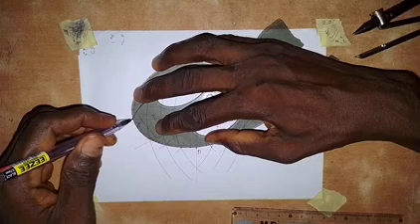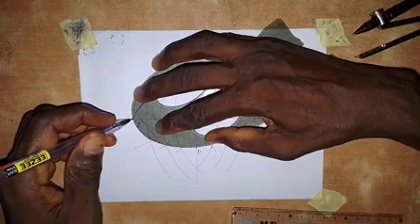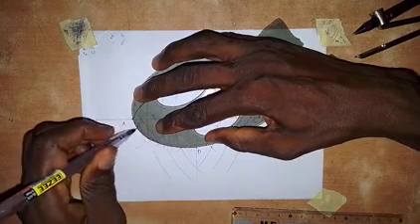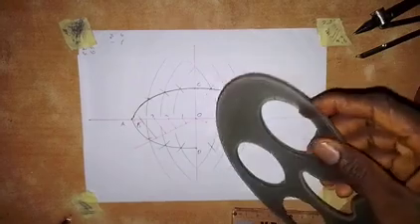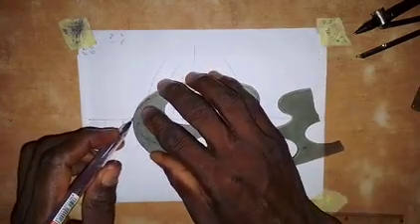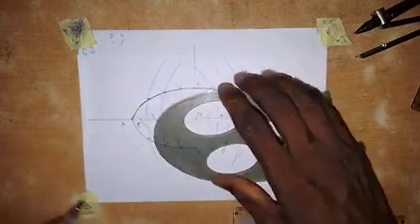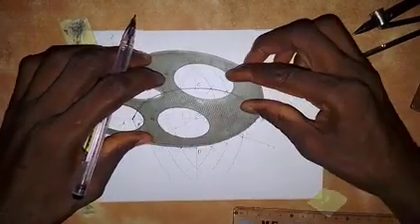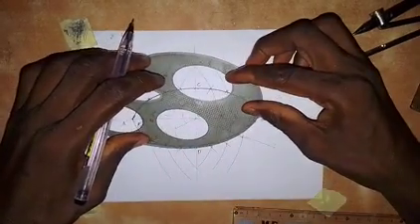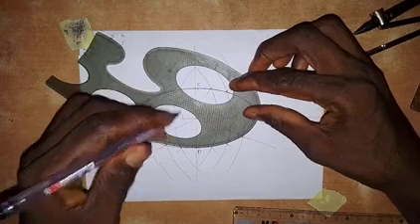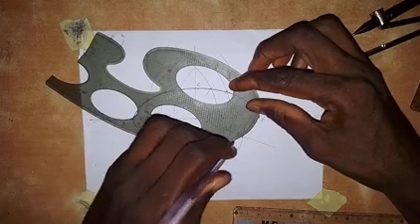Alright, so we turn to this side, and then we adjust it, and it goes this way.